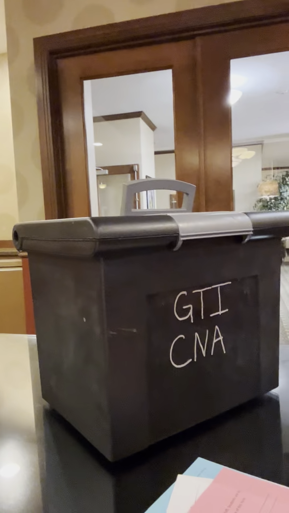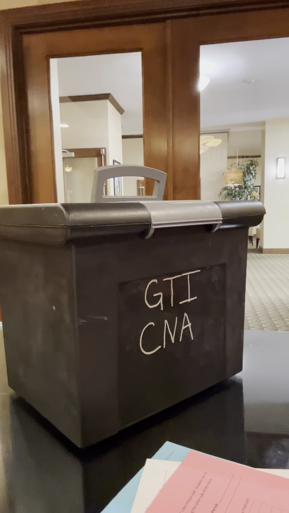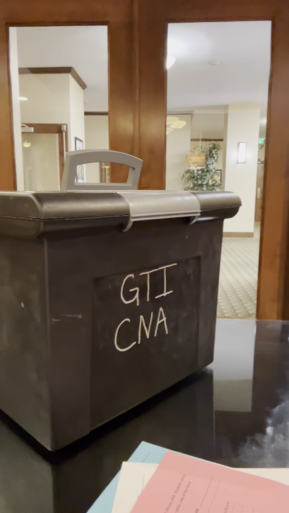There is also a few extra forms in the box if they mess up on them, or the assessment forms, time cards, whatever you guys might need in there. There's some extra pens, masks, whatever you guys might need in there.